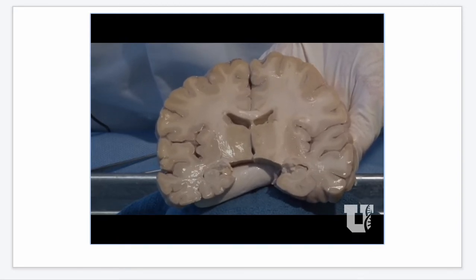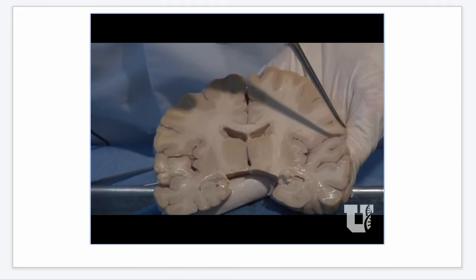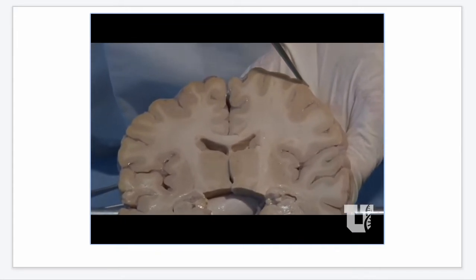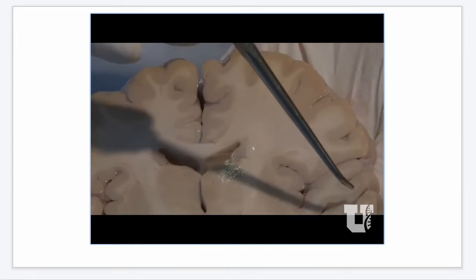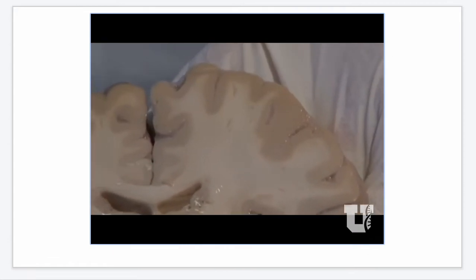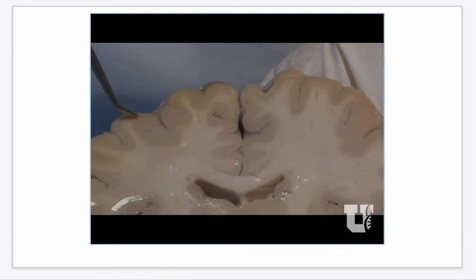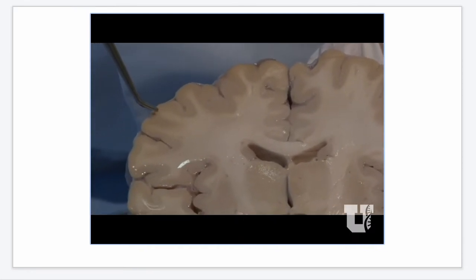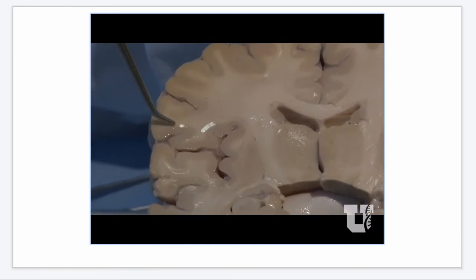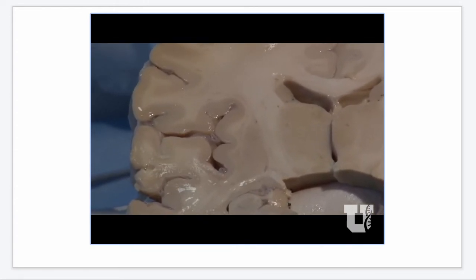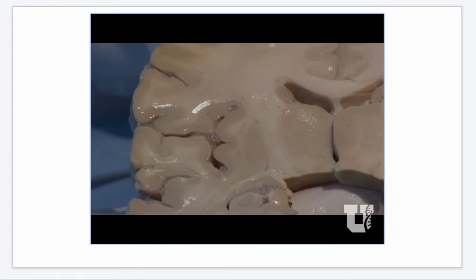We'll deal with these in more detail, but right now you can see that those gyri that we were looking at and the sulci, the dips in between, can be easily distinguished, and the gyri are covered with a nice layer, beige in color, and that is your gray matter, as we say, of the cerebral cortex.